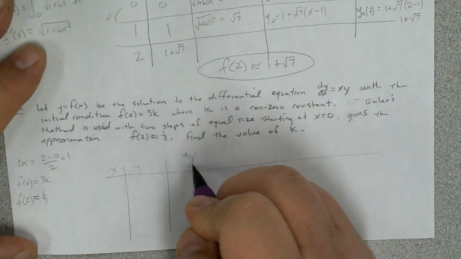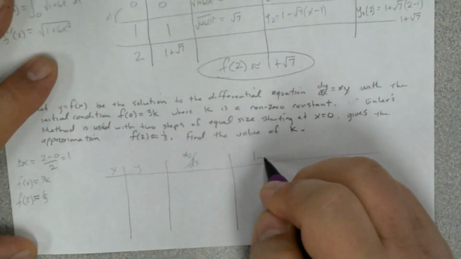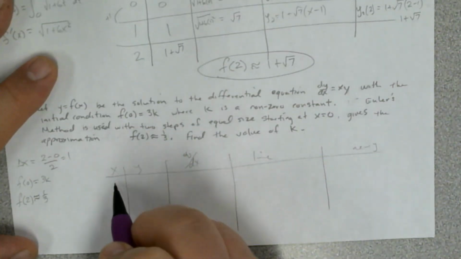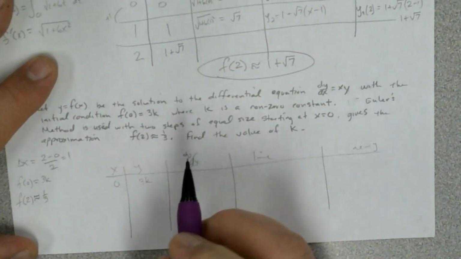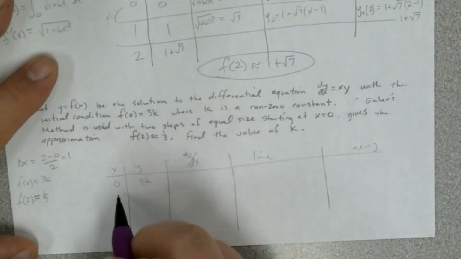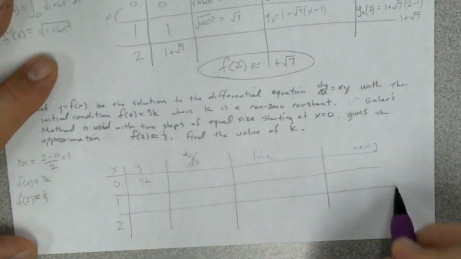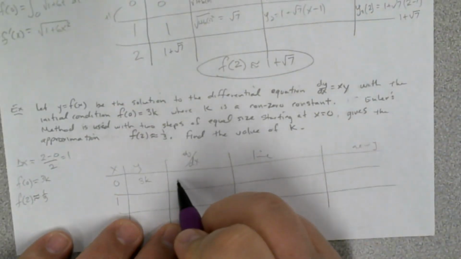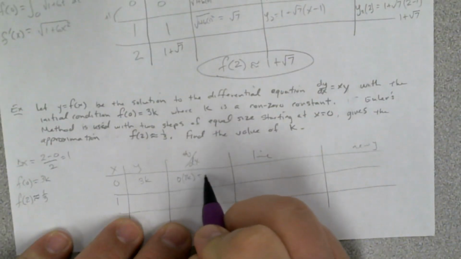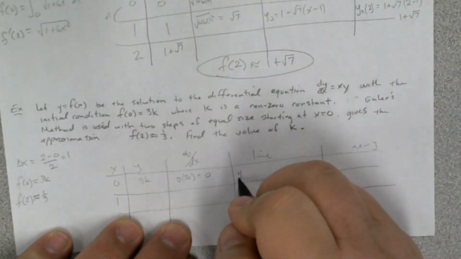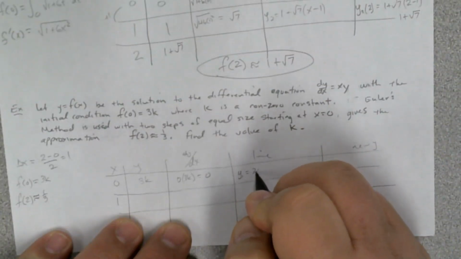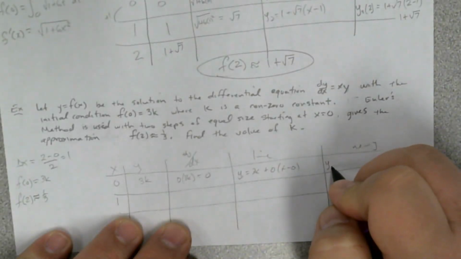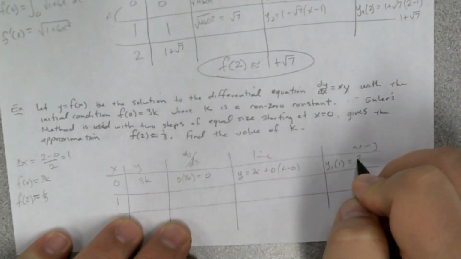So dy dx, there's the line, here's the new y. So I'm starting at 0 and 3k. I'm going to step it by 1 each time. So in here, my derivative is x times y, so this is going to be 0 times 3k, which is 0. So my first line is going to be the start value plus 0 times x minus 0. And so y1 at 1 is simply 3k.